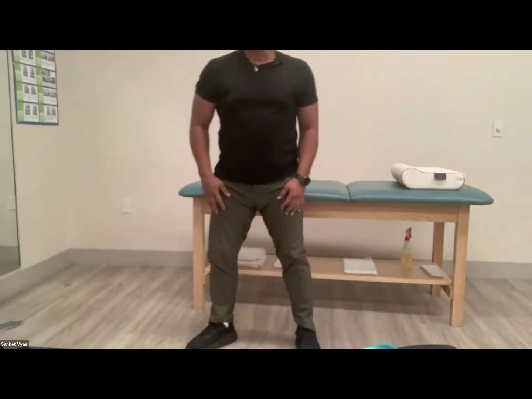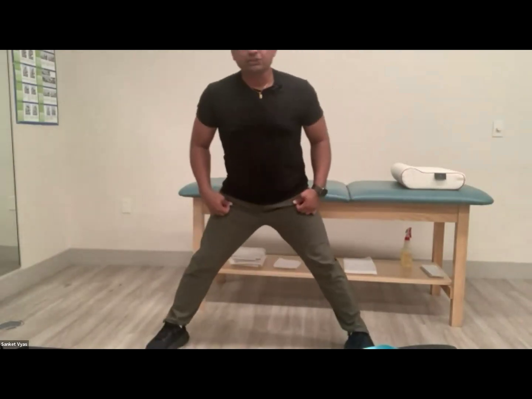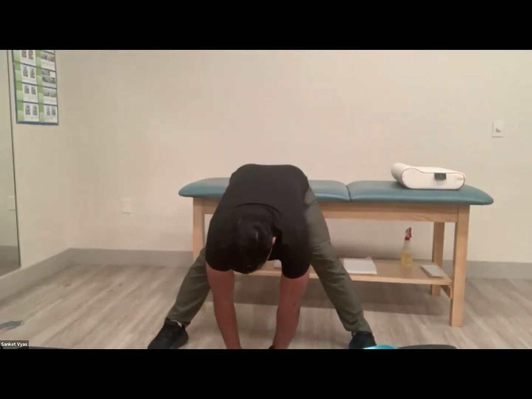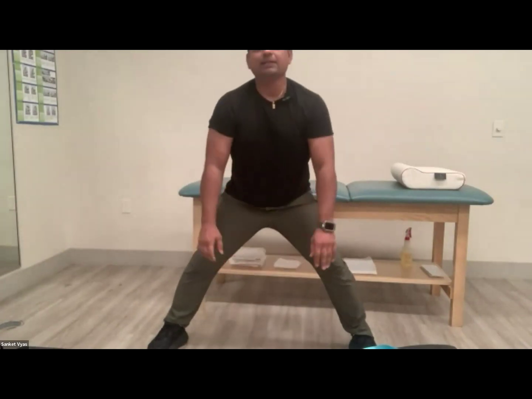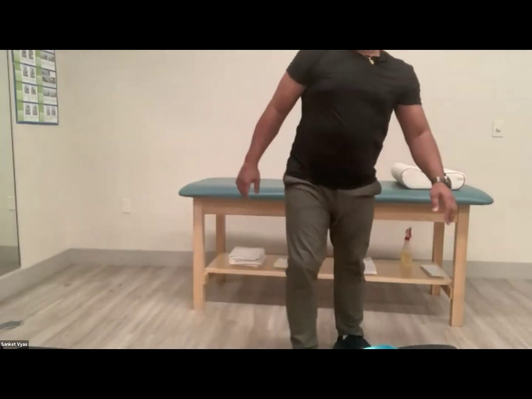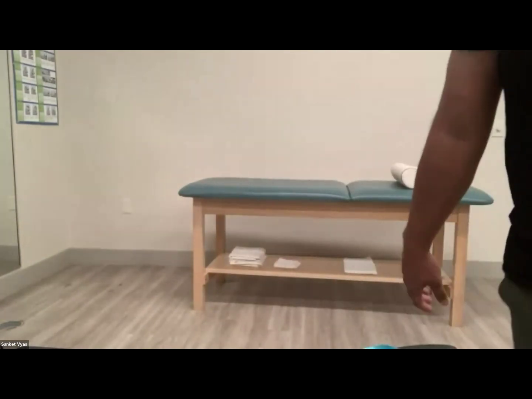Now, the last one is a wide leg stretch. So you keep your legs like this, okay, and you just stretch forward. Okay, hold it and come back. Okay, so that's the self-stretching.